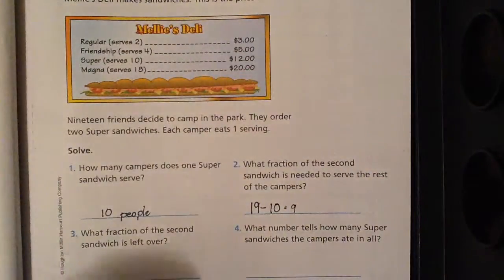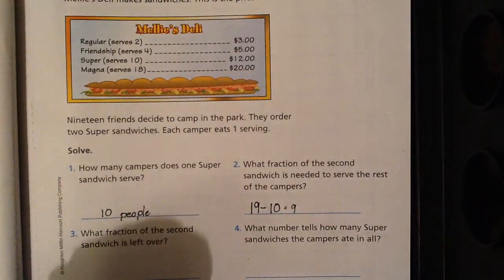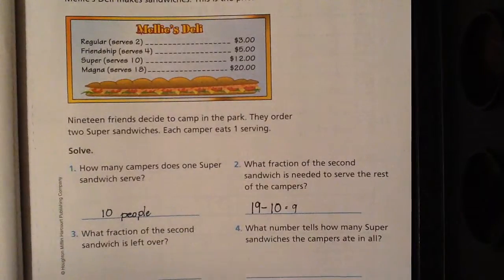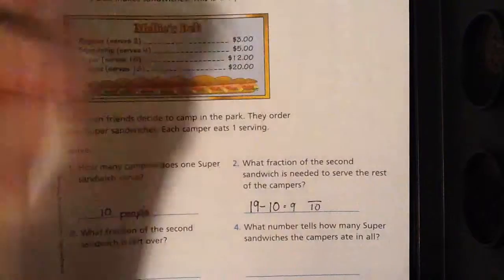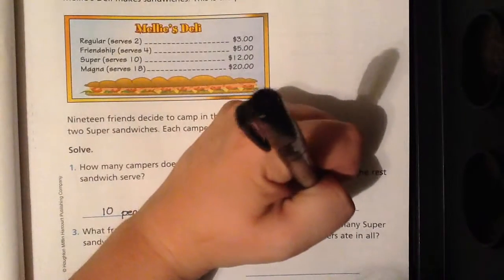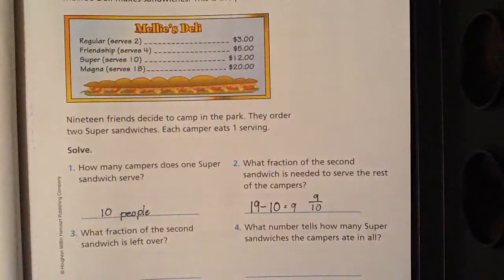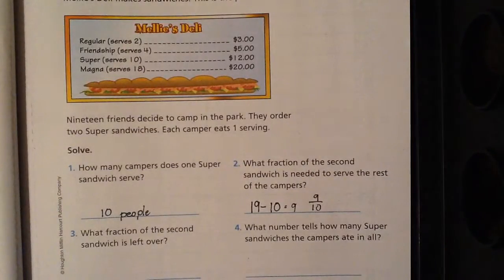So my fraction of the whole, well, the whole is 10. And how many do I need? I need 9. So my fraction is 9/10.